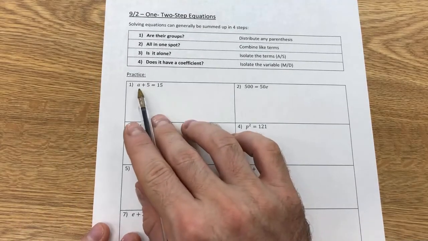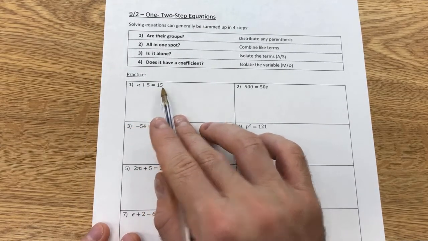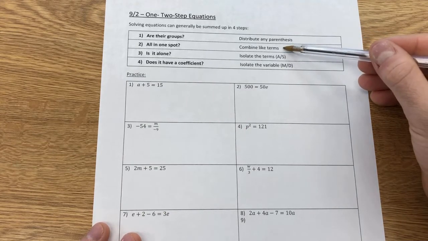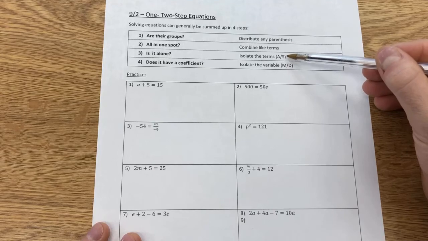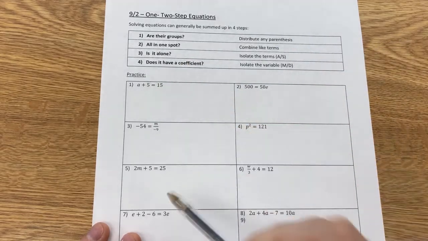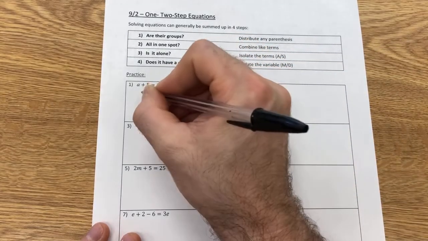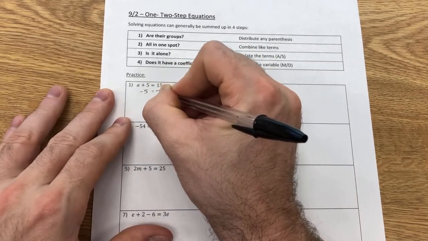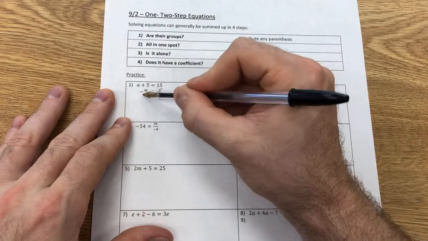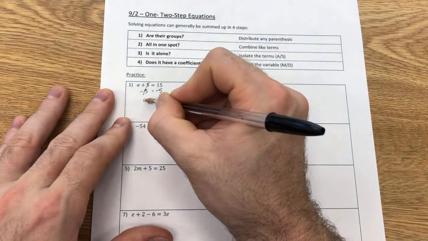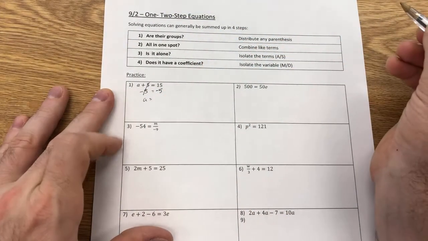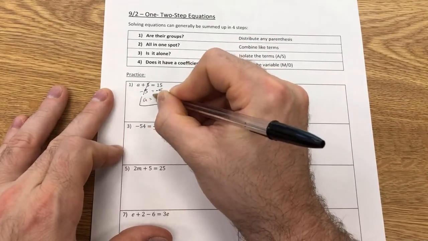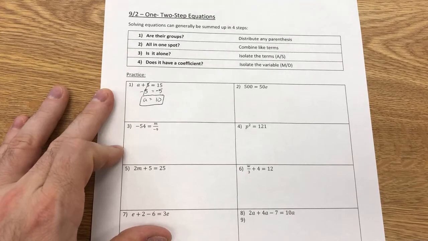If we look at the first question, we have a plus 5 equals 15. There's no parentheses. I only see the a in one spot, but I notice that the a is not alone. I have a constant with the a term. So the way that I'm going to get rid of that is I'm going to subtract the 5. What this does is it cancels it out on the left-hand side, and now my a is all alone on that side of the equation, which leaves me with an a is equal to 10. And that's what we get.